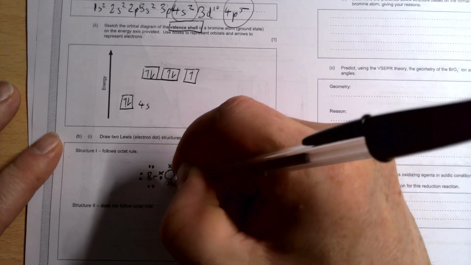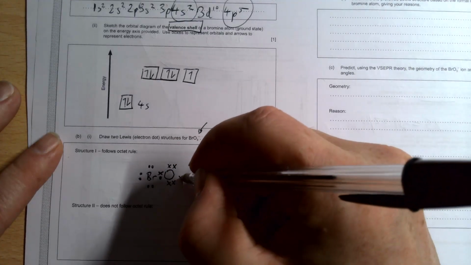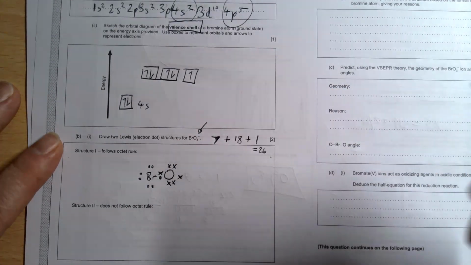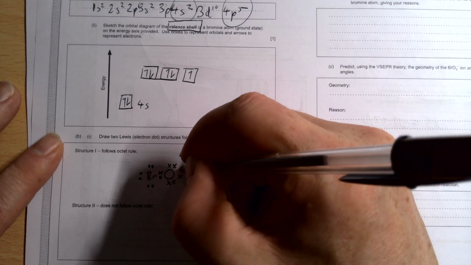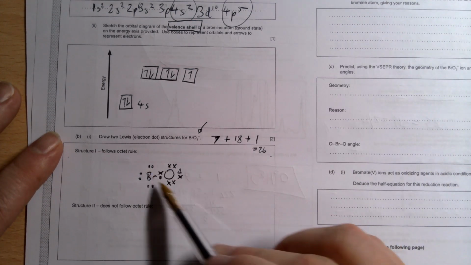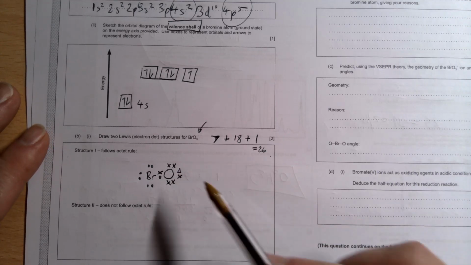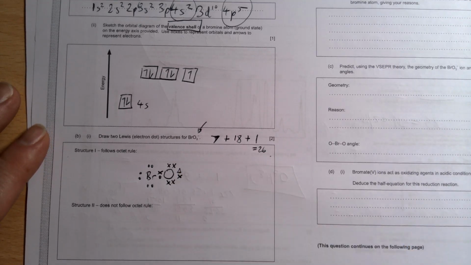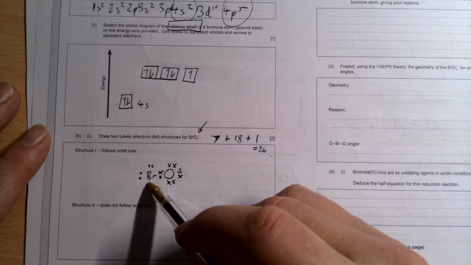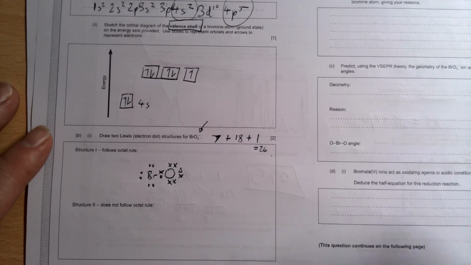Now, oxygen's got 6 in its outer shell: 1, 2, 3, 4, 5, 6. You don't have to do this for the IB, but I quite like it. We'll draw the 7th one as a triangle, and the 8th one of this set, if you like. This is the incoming one that's made this a negative charge. And then you've got 3 other places the other 2 oxygens could go.